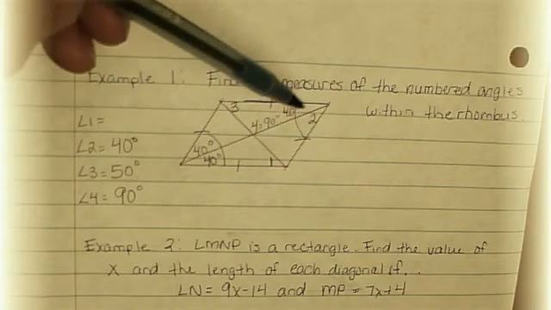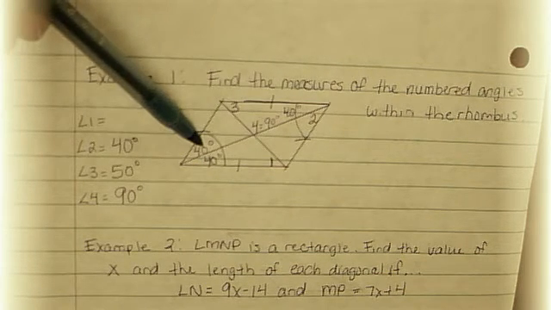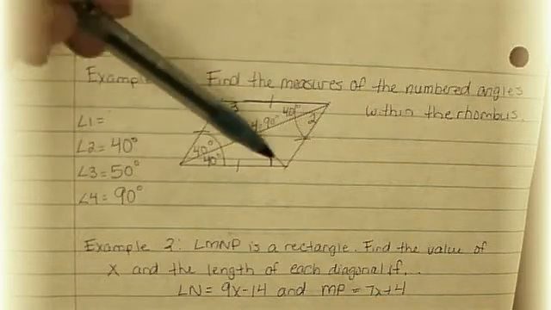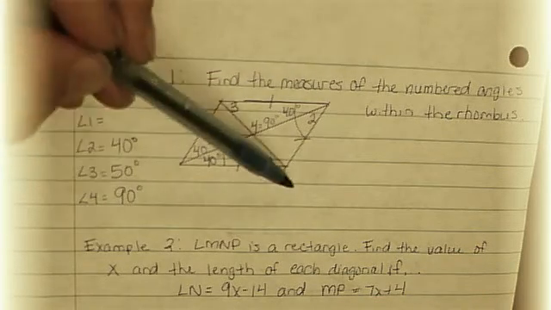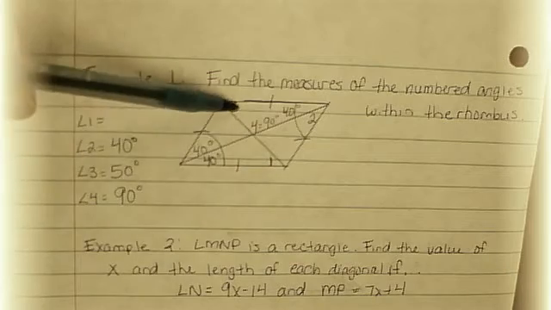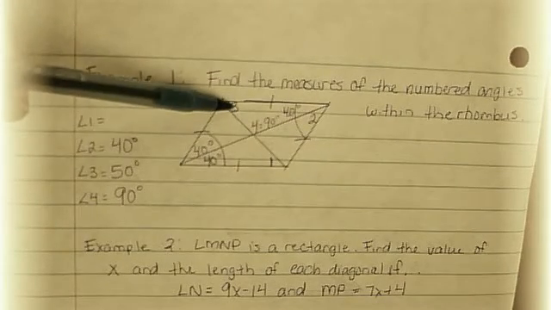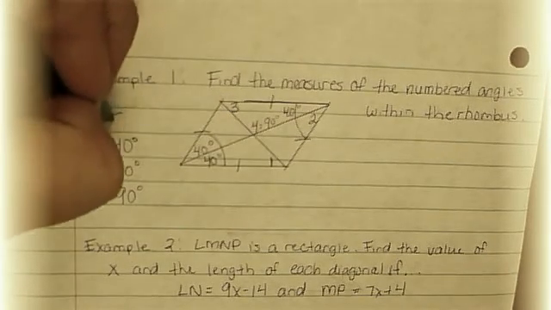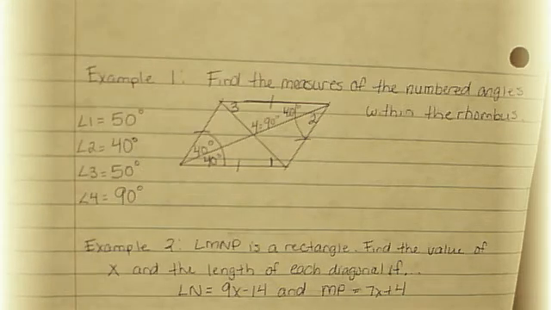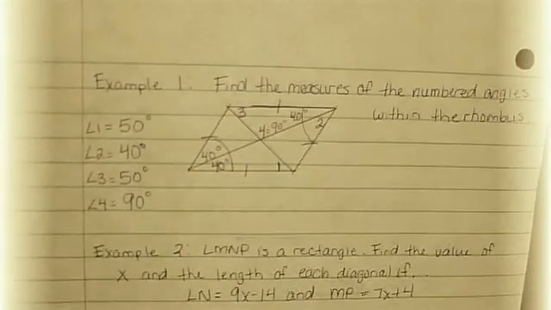And for the same reason why angle 2 was 40 degrees, you can think back on your parallel lines and your transversal and alternate interior angles being equal. So whatever the value of 3 is, angle 1 will also be the same. So that is finding the measures of the numbered angles within this rhombus.